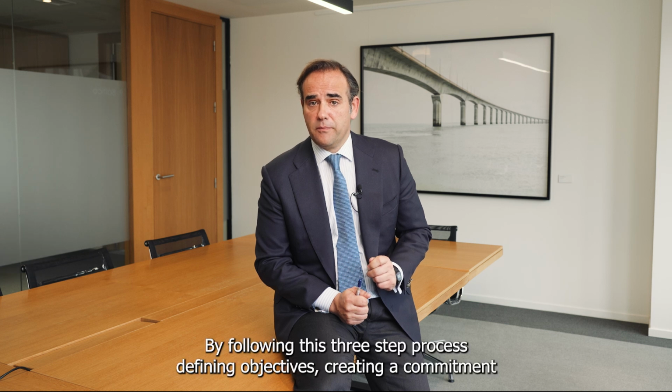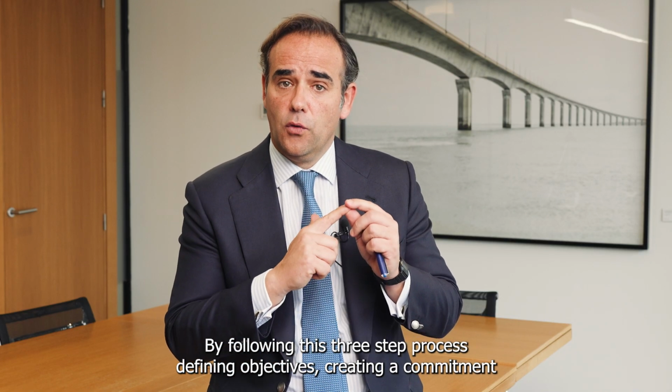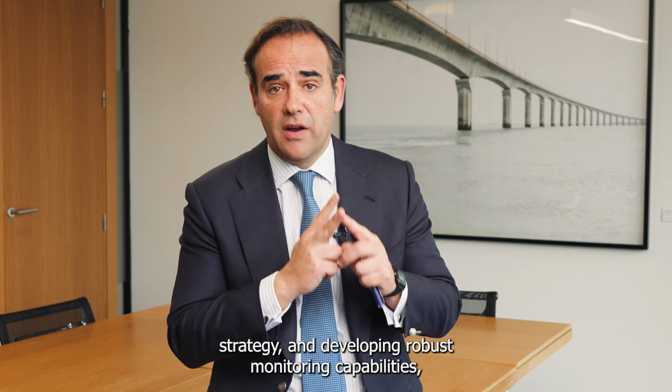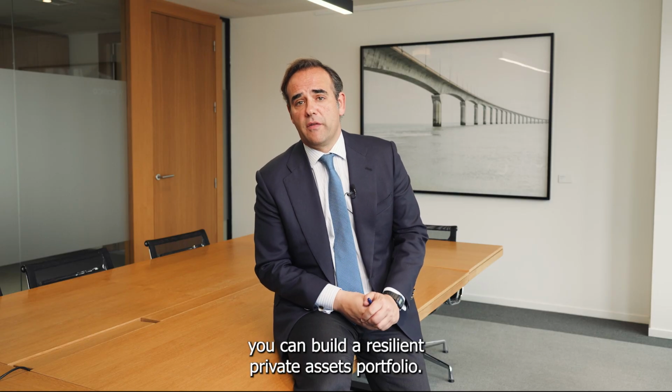In conclusion, investing in private assets is a long-term endeavor that requires a comprehensive investment plan, thoughtful strategy design, and specialized skill sets. By following this three-step process, defining objectives, creating a commitment strategy, and developing robust monitoring capabilities, you can build a resilient private assets portfolio.